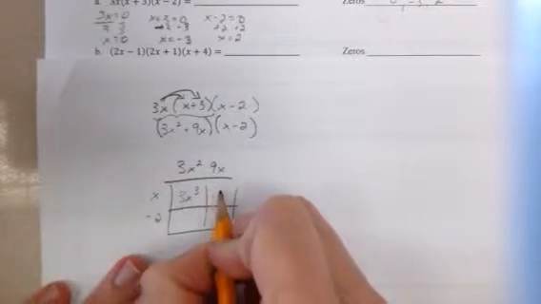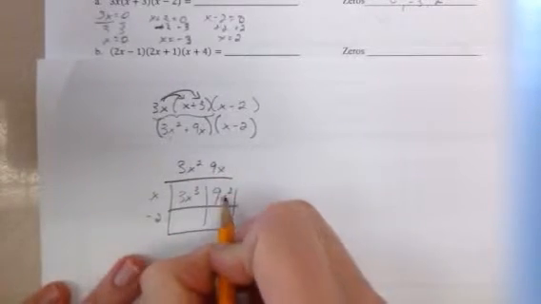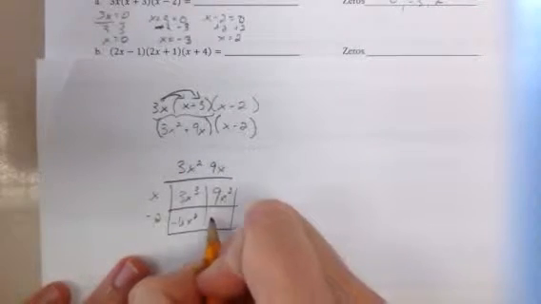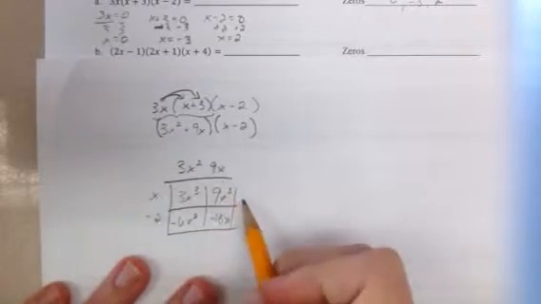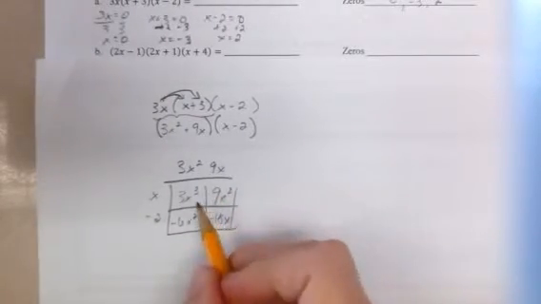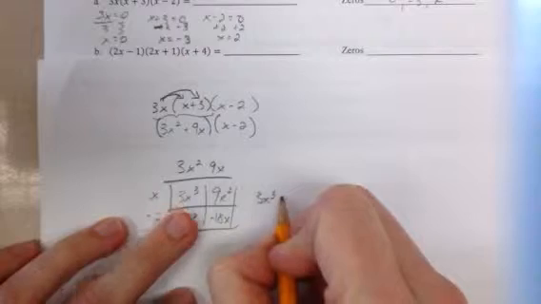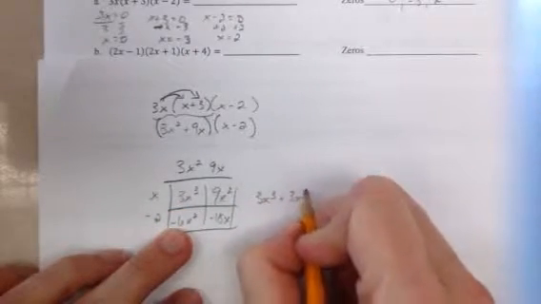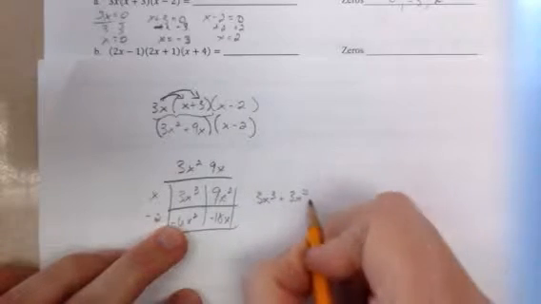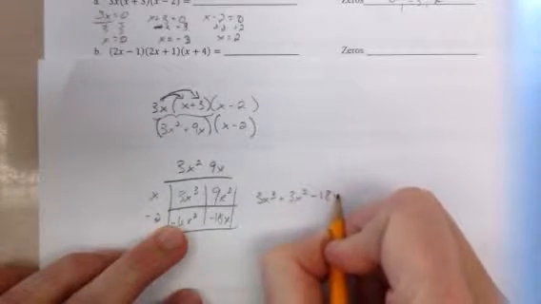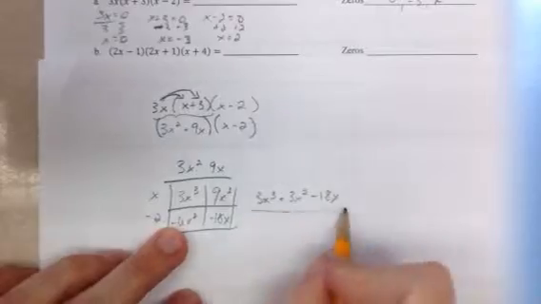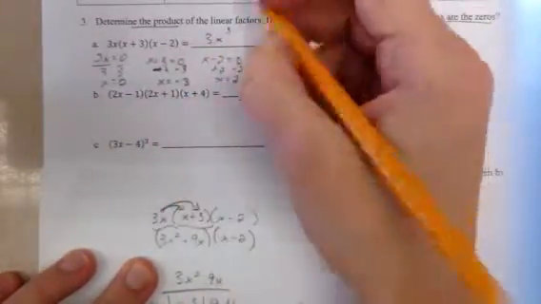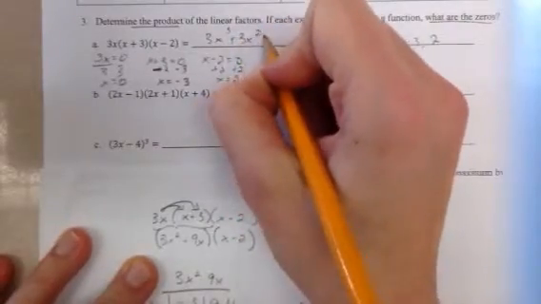So 3x to the third. 9x. So this times this is 9x squared. This times this is -6x squared. This times this is -18x. And now you add them all together. So I've got 3x to the third plus, and these two combine like terms, so plus 3x squared, because 9 plus -6 is 3, minus 18x. So this is my final product. I had to multiply all of them out. 3x to the third plus 3x squared minus 18x.